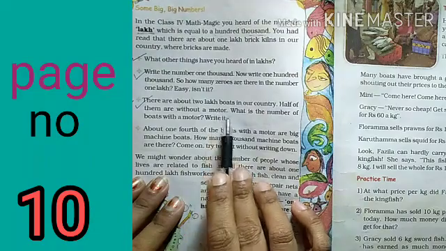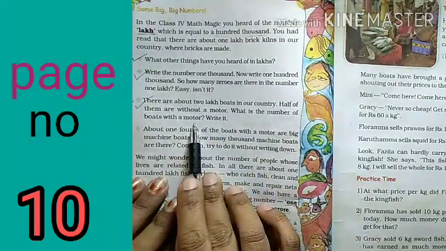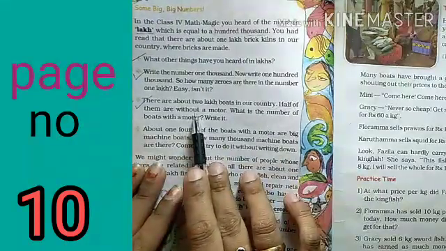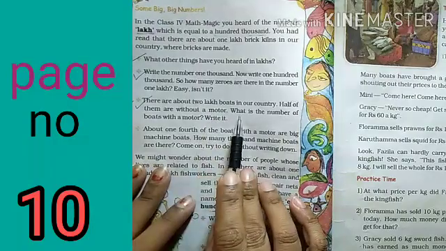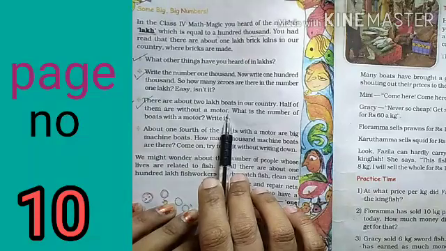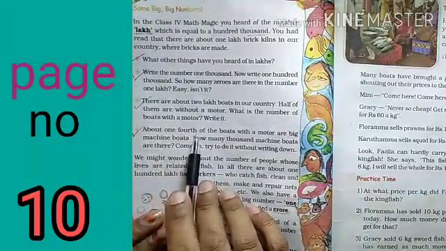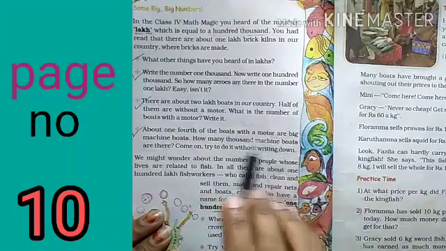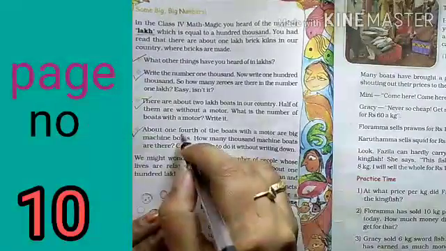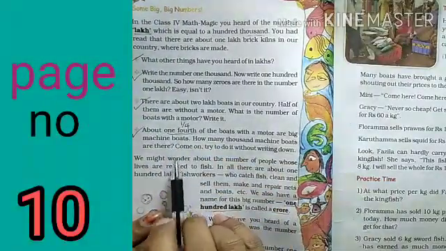So can you say what is the number of boats with a motor? The remaining half, correct? So if 1 lakh boats are without a motor, then the remaining 1 lakh are with a motor, correct? So that is the answer for this one. And this question you see: about 1/4 of the boats with a motor are big machine boats. So 1/4 of the boats means you want to take this 1/4, divide by 4.